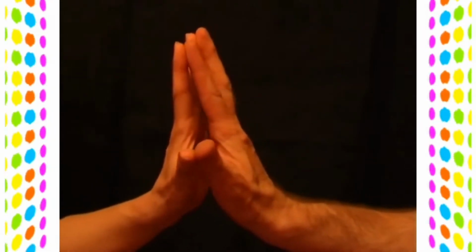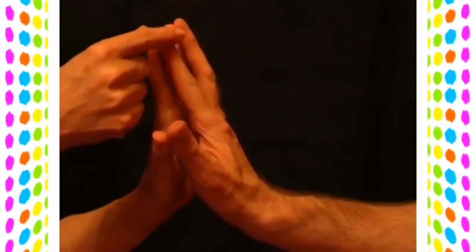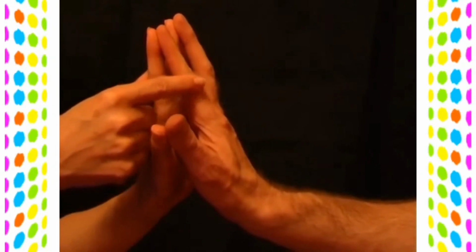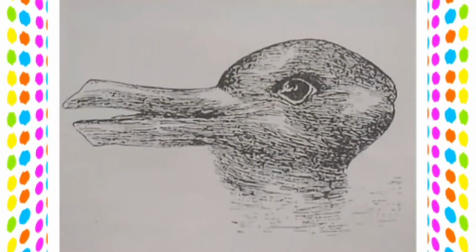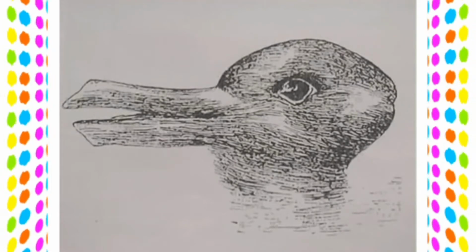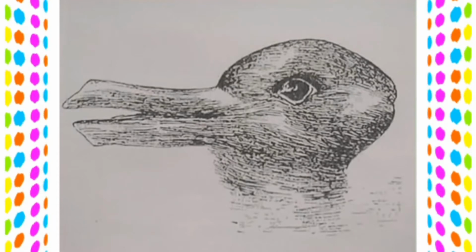Ask someone to hold their hand against yours, and then using the thumb and first finger of their other hand to stroke the two first fingers. They will feel as if their first finger is completely numb. Take a look at this drawing. It appears to be a rabbit looking to your right, or a duck looking to the left. It will keep flipping between the rabbit and the duck as your brain tries to figure out what's going on.